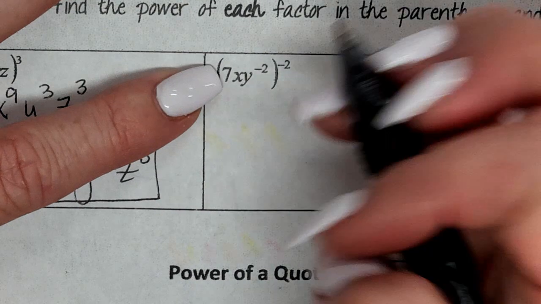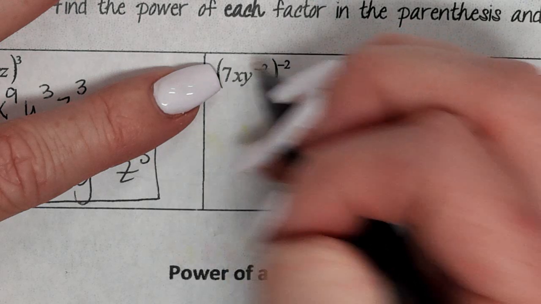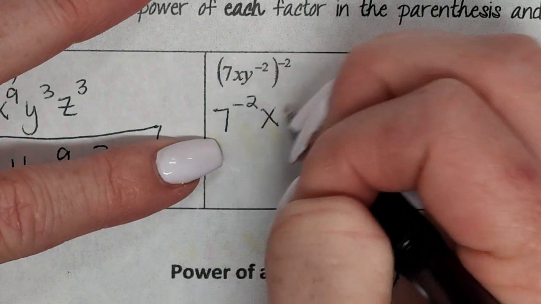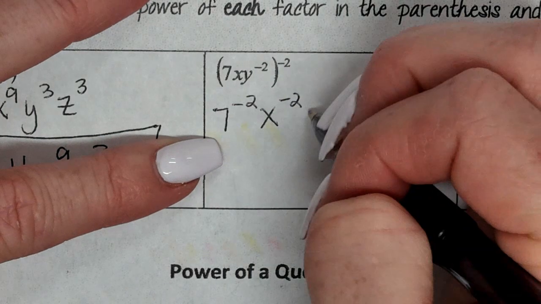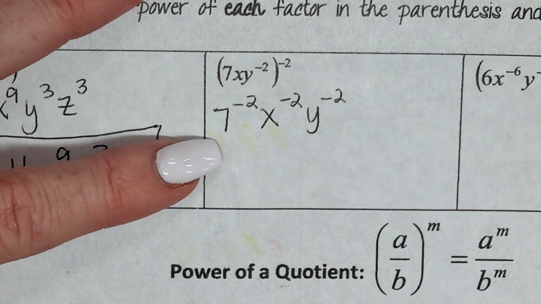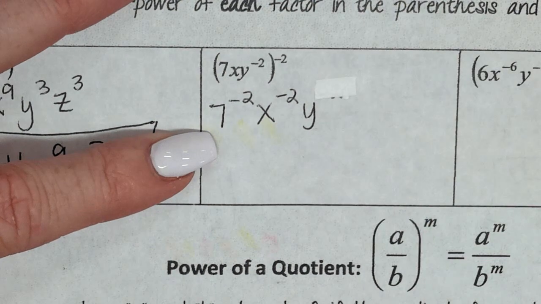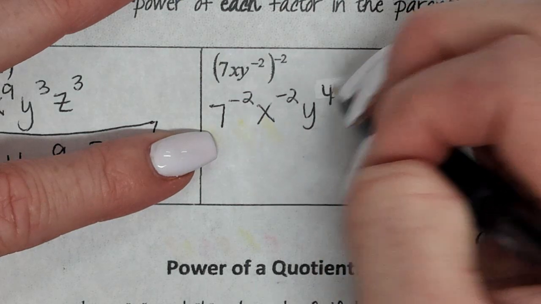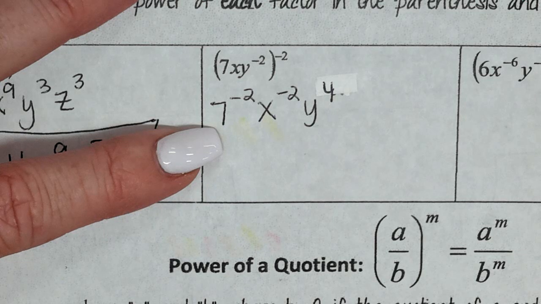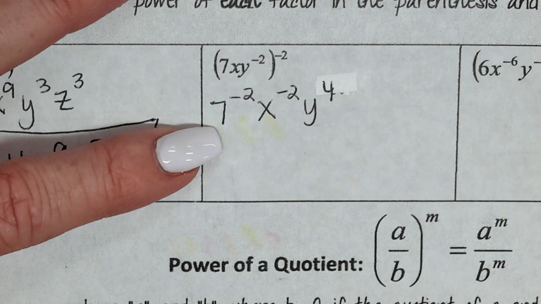Okay, my exponent of negative 2 is going to be given to everything in parentheses. So I have 7 to the negative 2, x to the negative 2, y to the negative 2. Y to the what? Because negative 2 times negative 2 is 4.